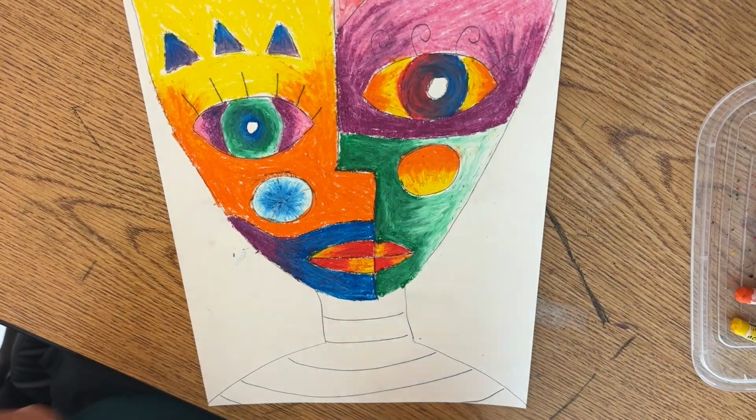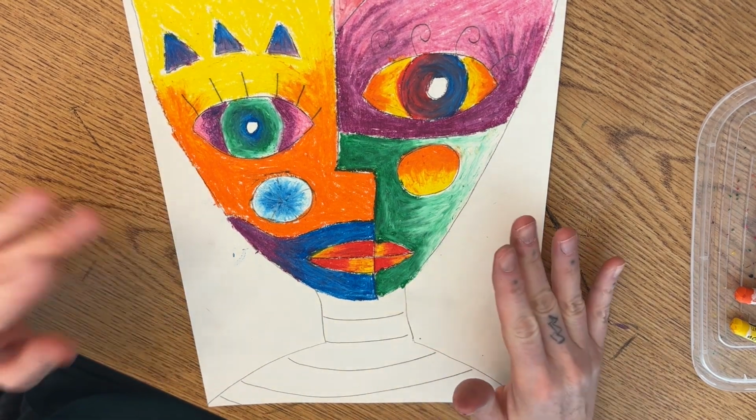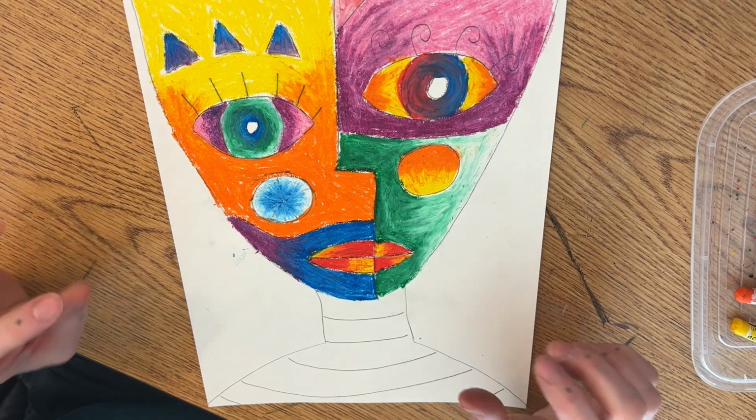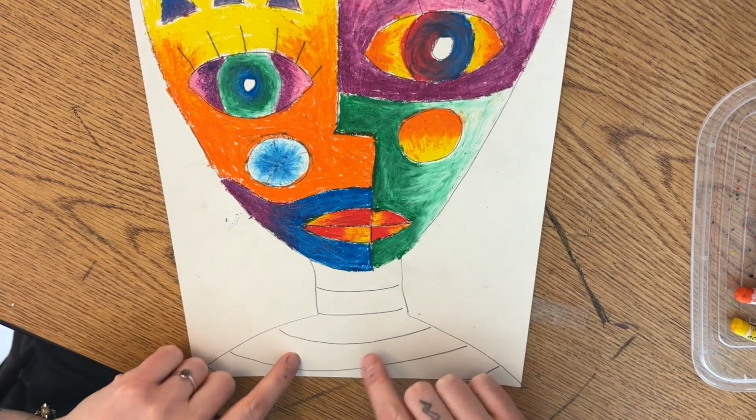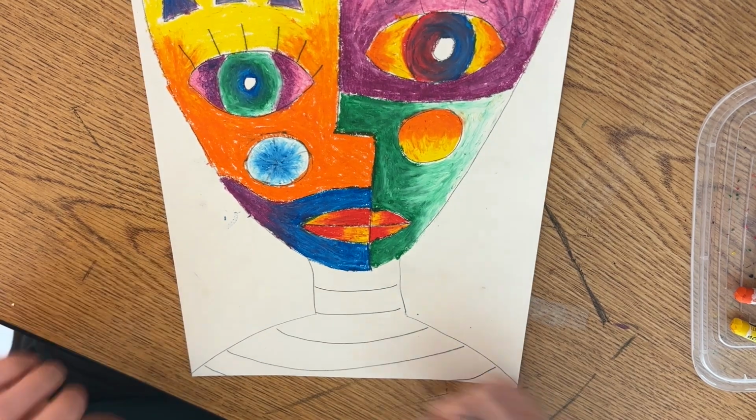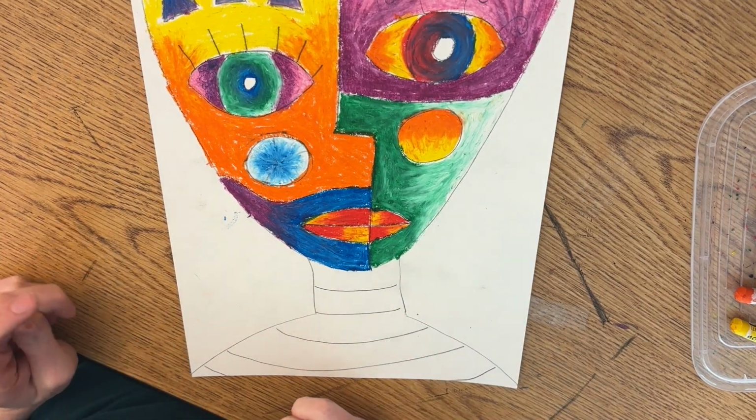Okay, so I am fully done coloring the face, and I know it looks a little messy right now, but don't worry, that black outline is going to help make everything look cleaner. So I got to do my background and the neck, which I made striped. So I'm going to work on that now.